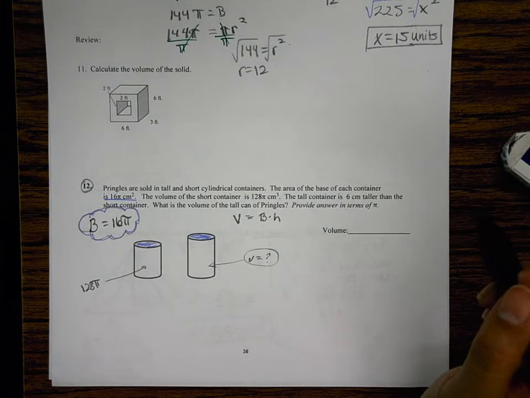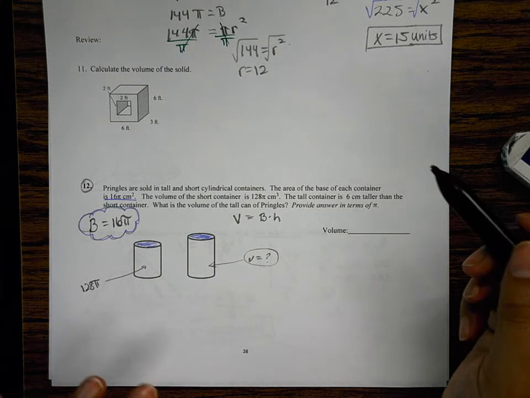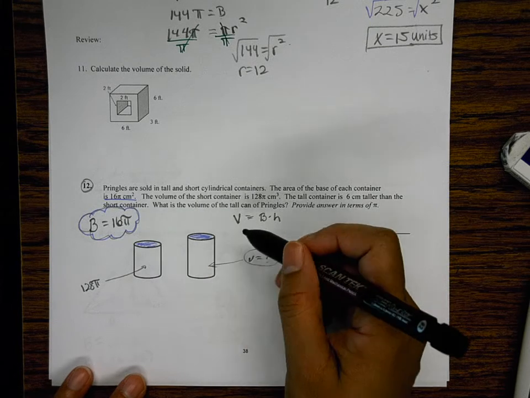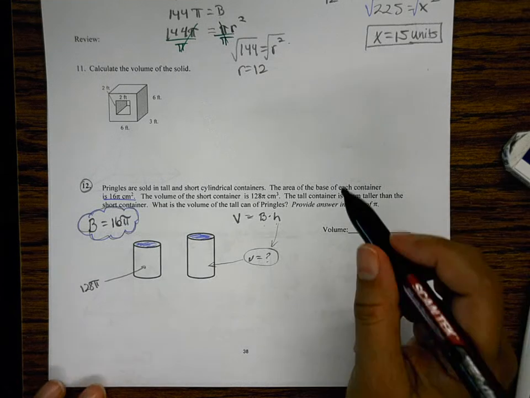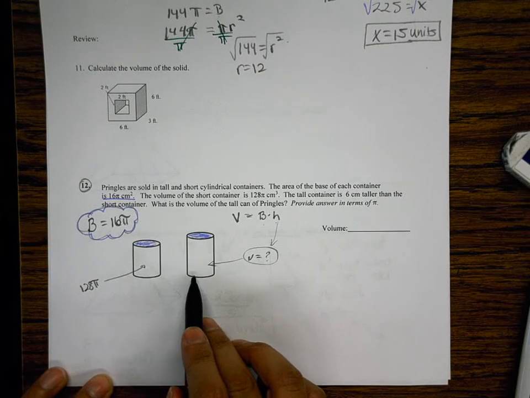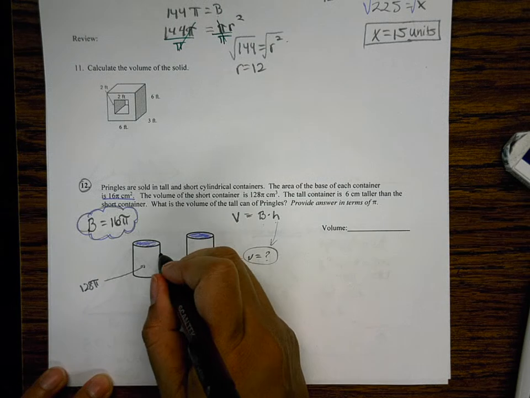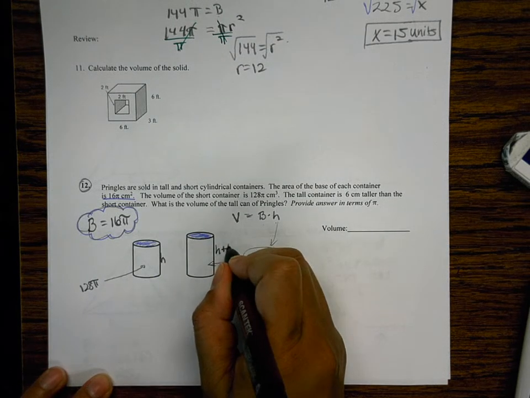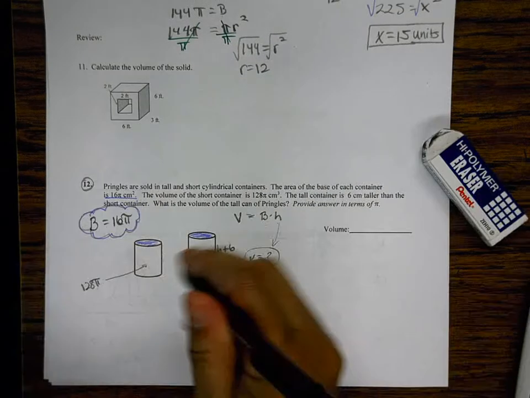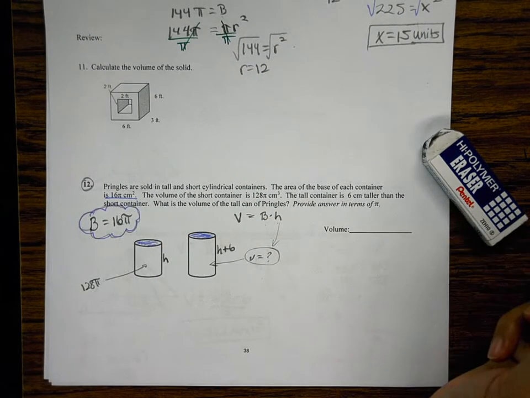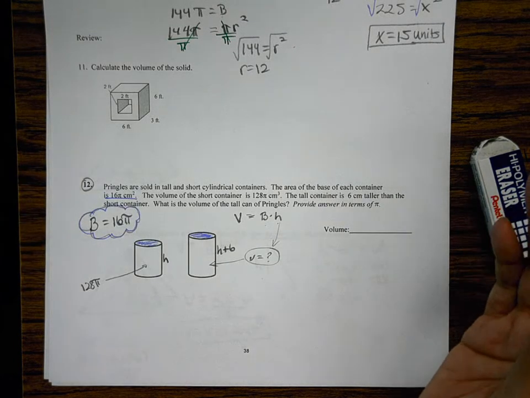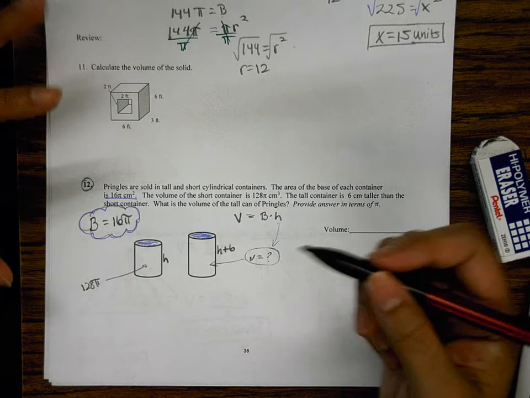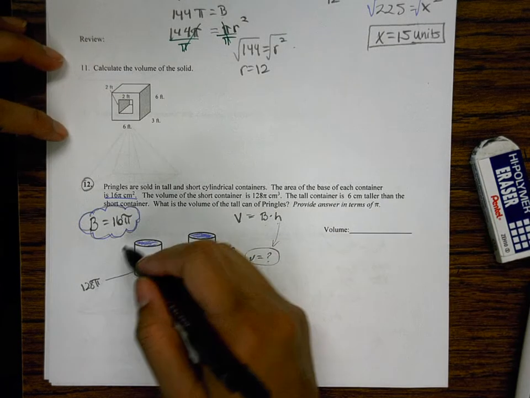Okay. What is the height? We're going to try to find the height so that I can do area of the base times the height, and then I know the volume. All I know is that this container is 6 centimeters taller than this container. So if this container is H, this one is H plus 6. I don't know the height of the smaller container, but I know the larger one is 6 centimeters taller, so H plus 6. All right, I am going to work backwards to find the height of the smaller container.